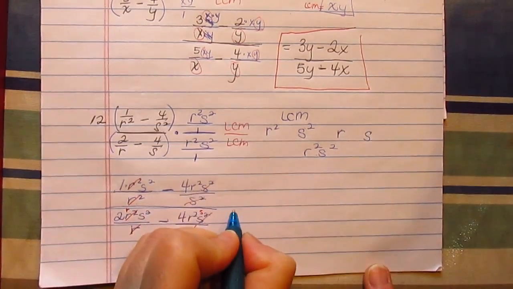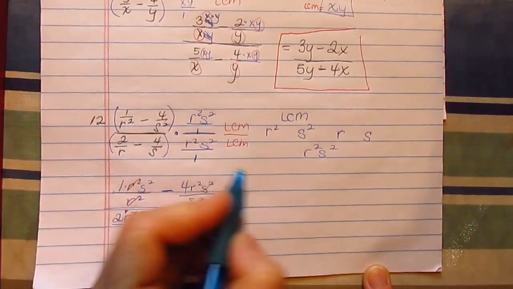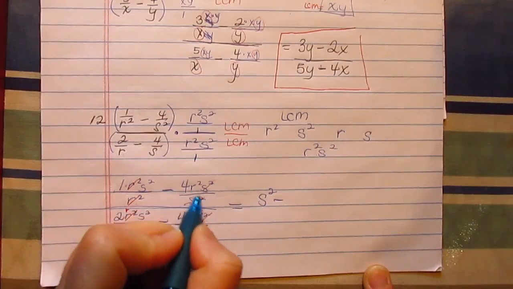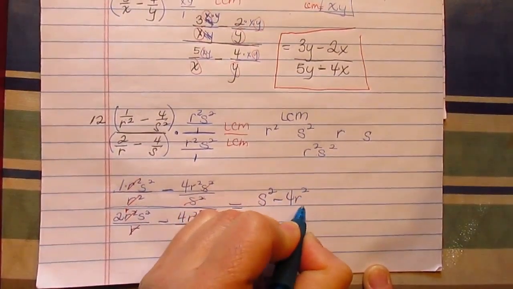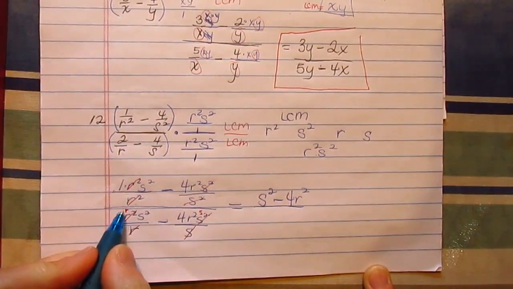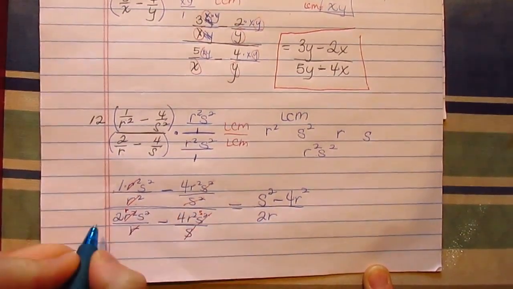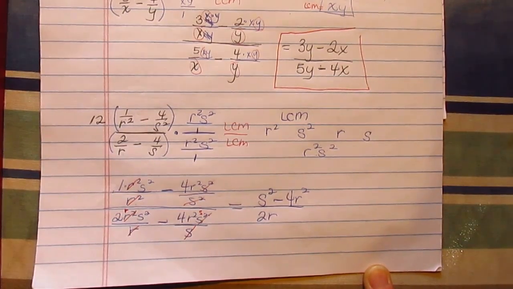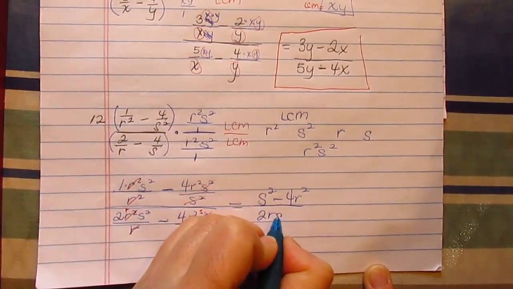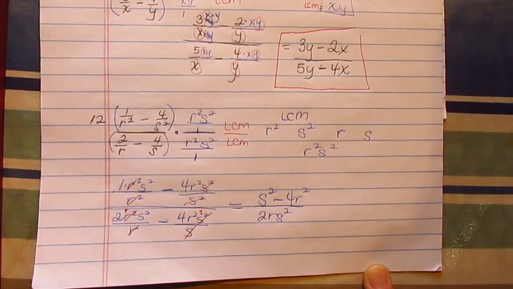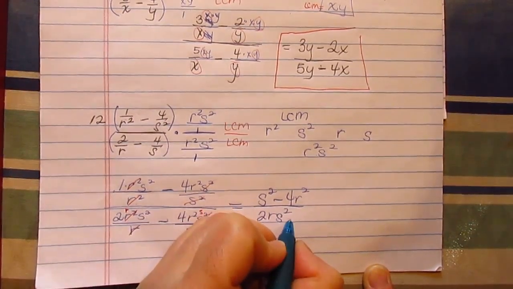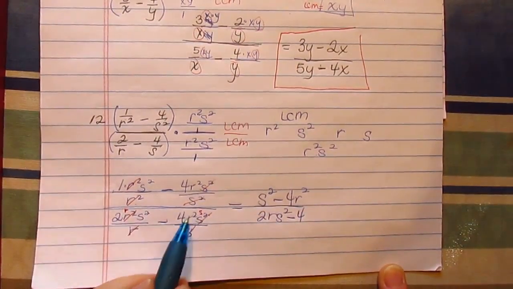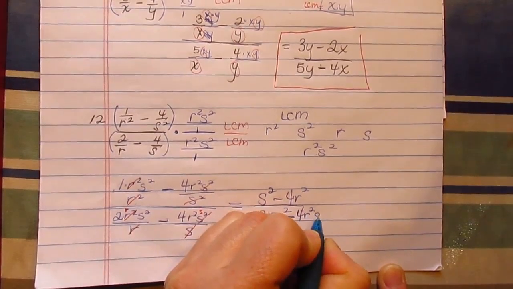So let's see what we got. This guy is just s squared. This guy, oh, I got a minus 4r squared. Down here, 2r s squared minus 4 r squared s.